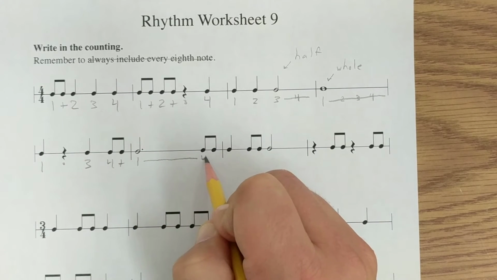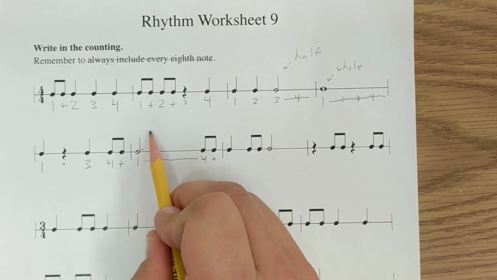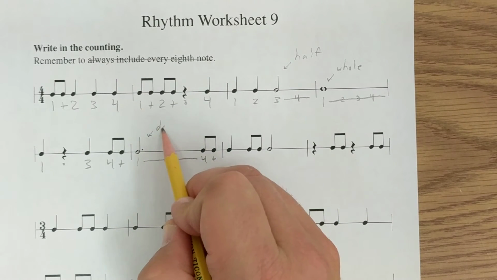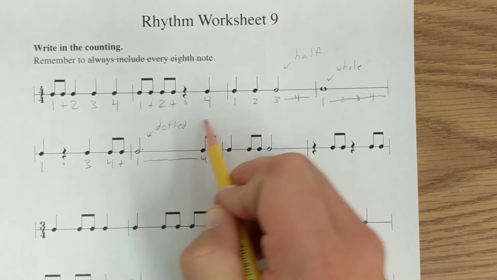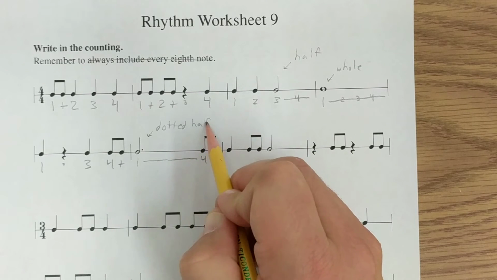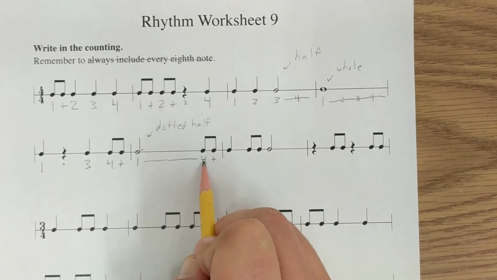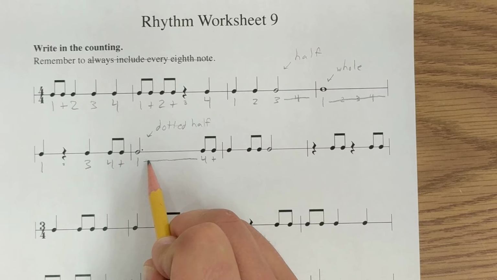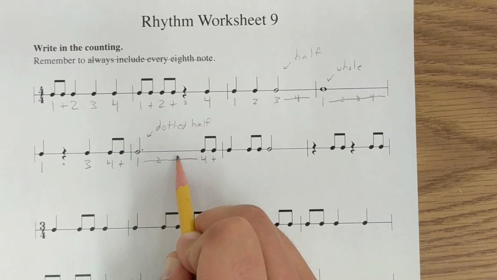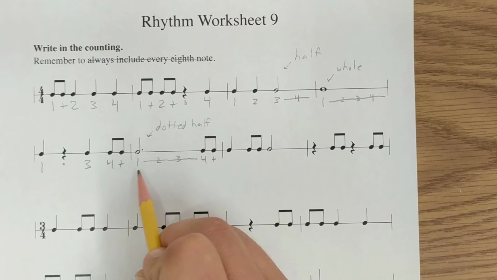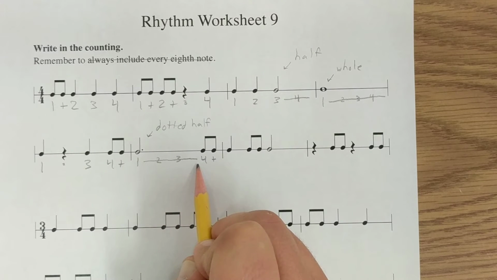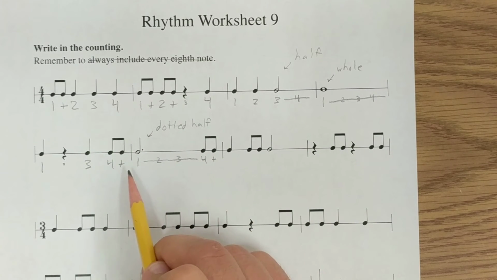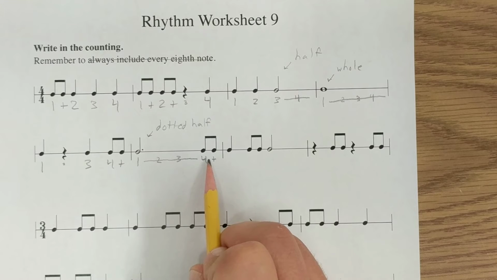1, 4 and. Think about this. This is a dotted half note. How many beats was that? We're only left with 4. 1, and then it covers 2 and 3. So this note is 3 beats long, and you can see that just by the shape of the measure. All we're left with is the last count to say 4 and.